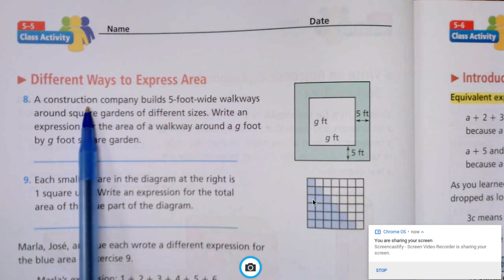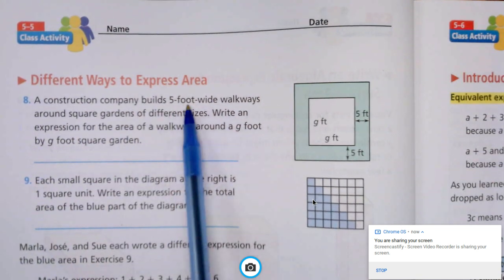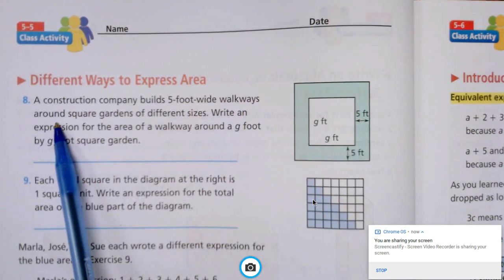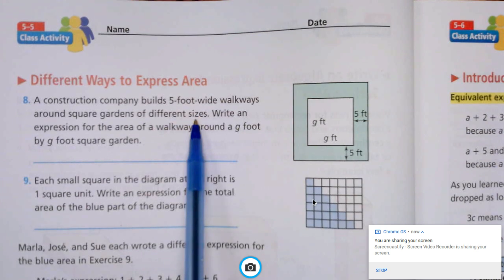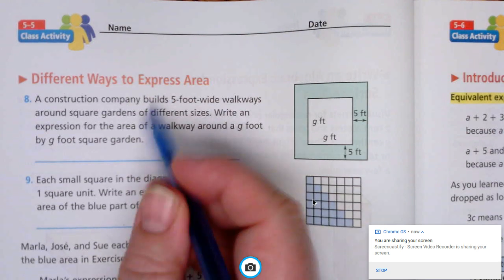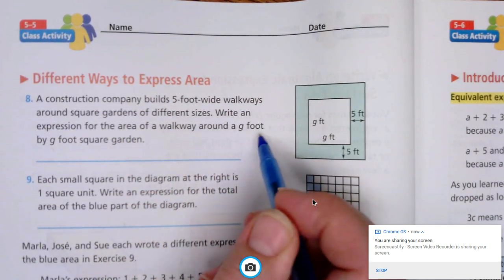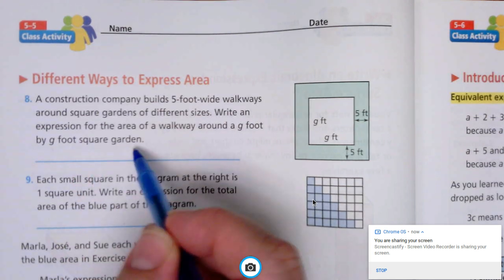There's a shaded area. It says a construction company builds 5-foot wide walkways. So that's probably the green frame, right? Around square gardens of different sizes. Now, this isn't just perimeter because it has a width to it. It goes two-dimensional. It's not just a single line. Write an expression for the area of a walkway around a G foot by G foot square garden.